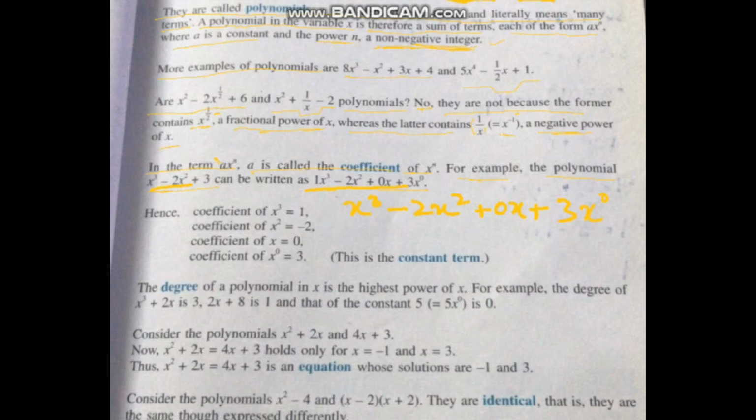Now they are saying that the coefficient of x cubed is 1, right? In the same way the coefficient of x squared is minus 2, the coefficient of x is 0 and the coefficient of x with power 0 is 3. In the same way, if I ask you what is the coefficient of x squared in 5x squared, you know that the coefficient of x squared is 5.